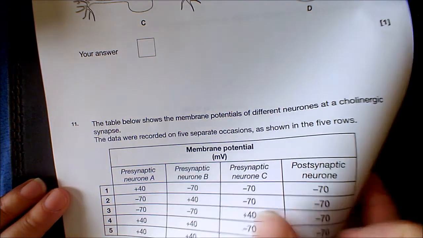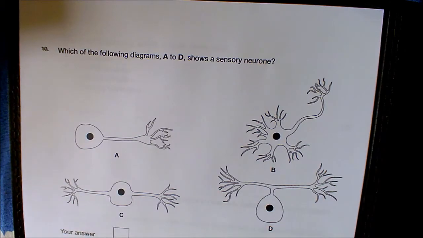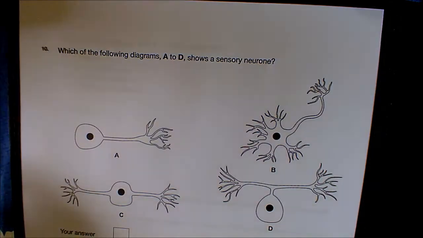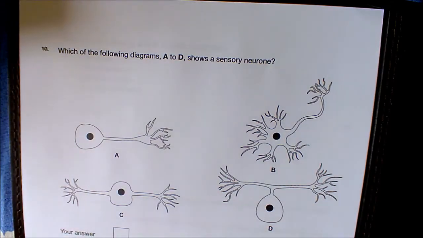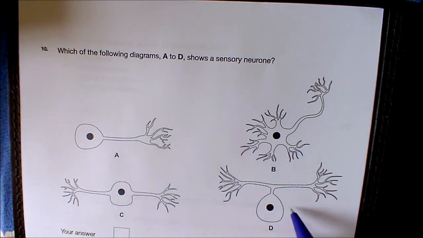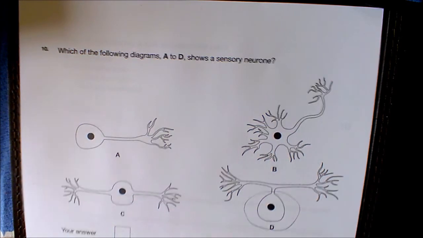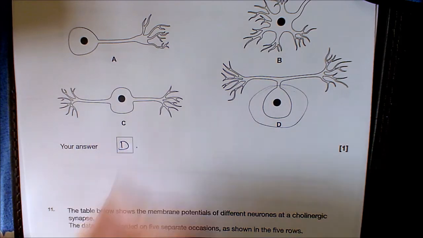Right, question 10. Which of the following diagrams A to D shows a sensory neuron? Okay, so nice and easy. We talked about this earlier. The sensory neuron has the cell body in the centre. So that is going to be D.